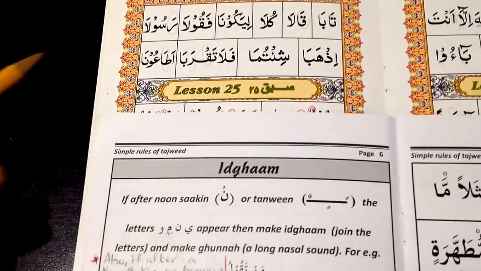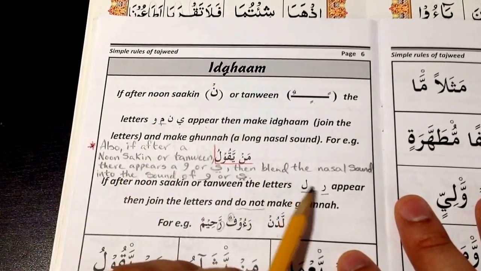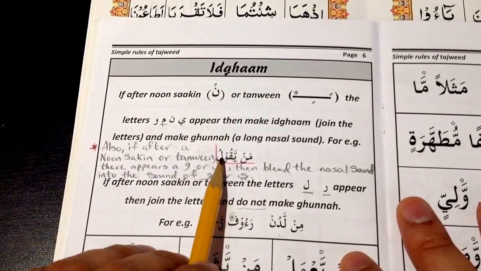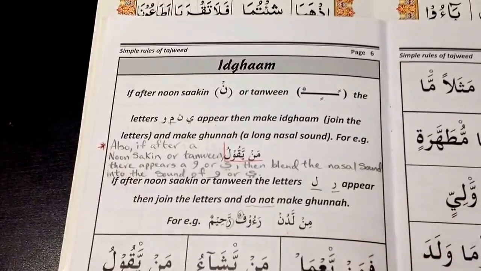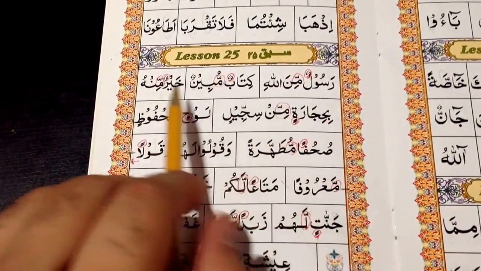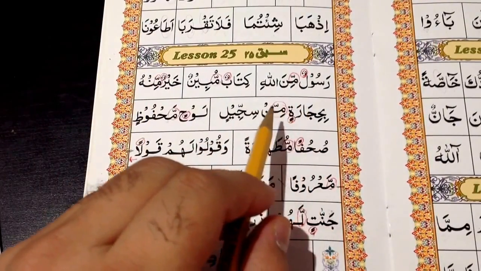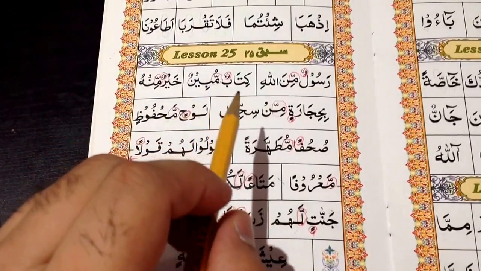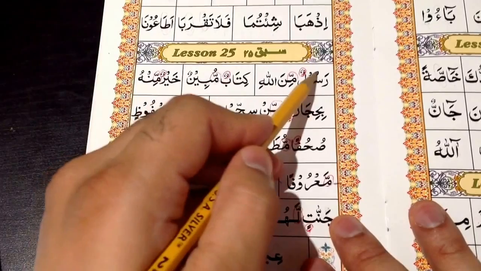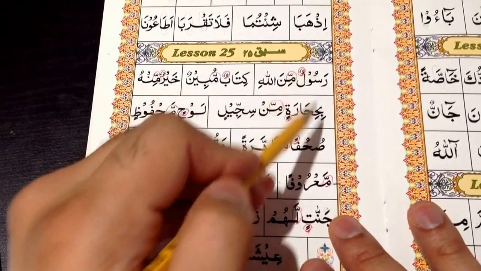Now lesson 25 covers only mim, lam, and ra. So this rule right here, inshallah, we'll go into detail in the next coming lessons, inshallah. So for now, let's start with the lesson. Now you notice that I highlighted certain letters. The reason is to help us recognize which one is idgham of nun sakin and tanween. So ra zabar ra, sin waw pesh su, rasu, lam mim pesh lum.